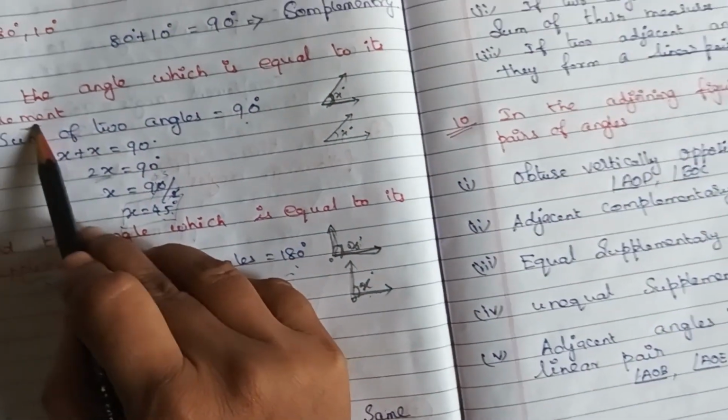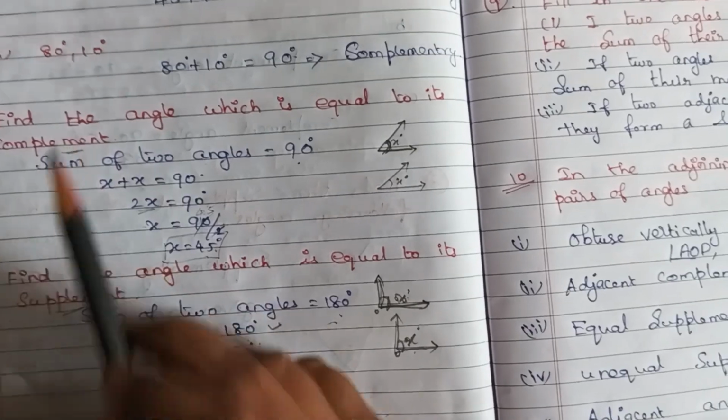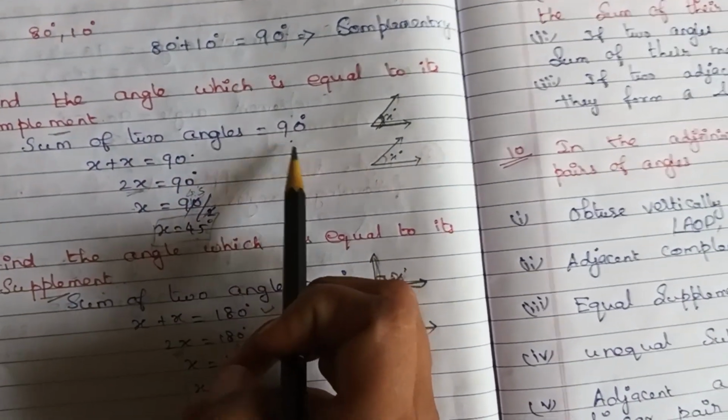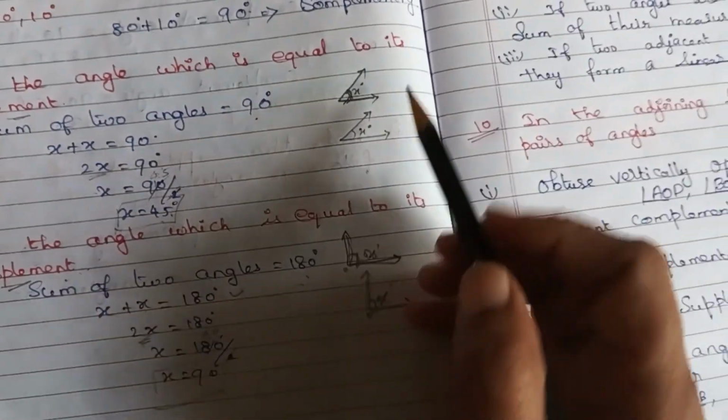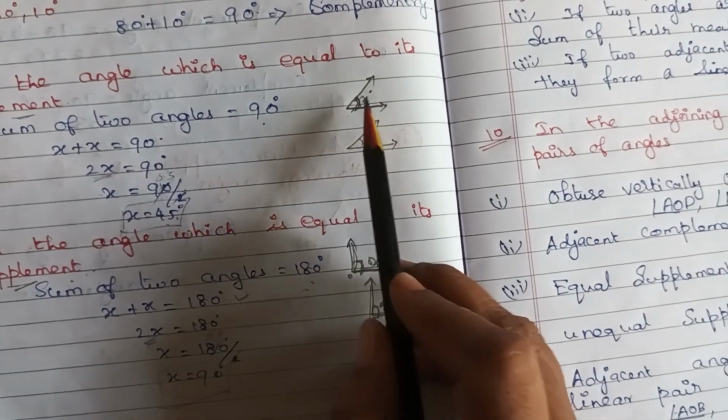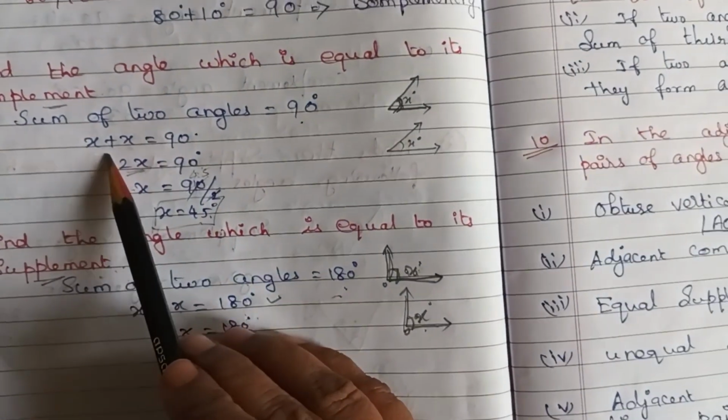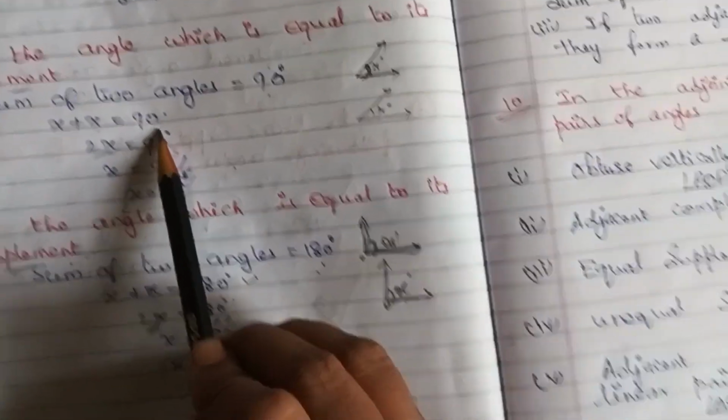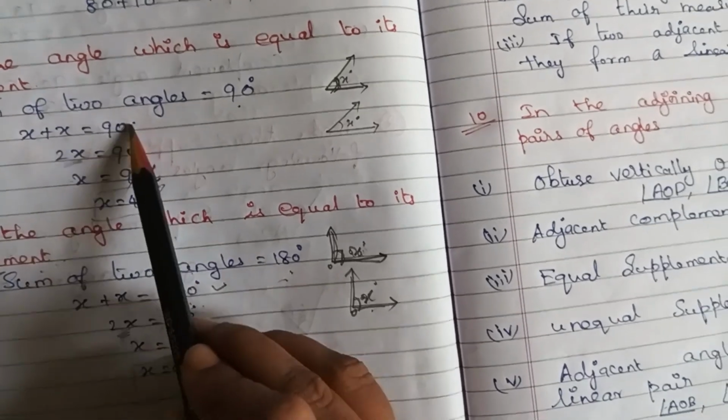Sum of complement means complementary angle. The sum of two angles is equal to 90 degrees. We don't know the two angles, so let's assume the two angles are x. x plus x equals 90 degrees, so 2x equals 90 degrees.